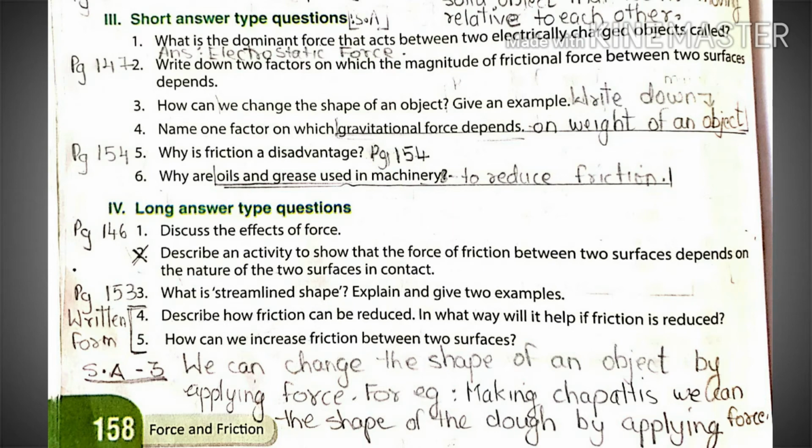Now, the fourth answer. Name one factor on which the gravitational force depends. The answer is the gravitational force depends on the weight of an object. What is the answer? I am repeating. Answer number 4. Gravitational force depends on weight of an object.